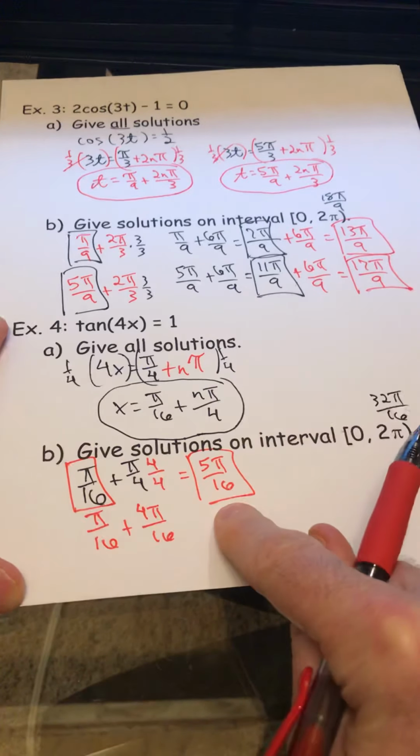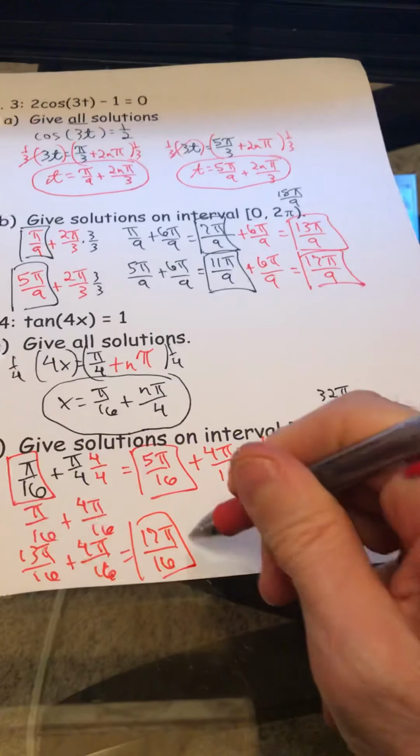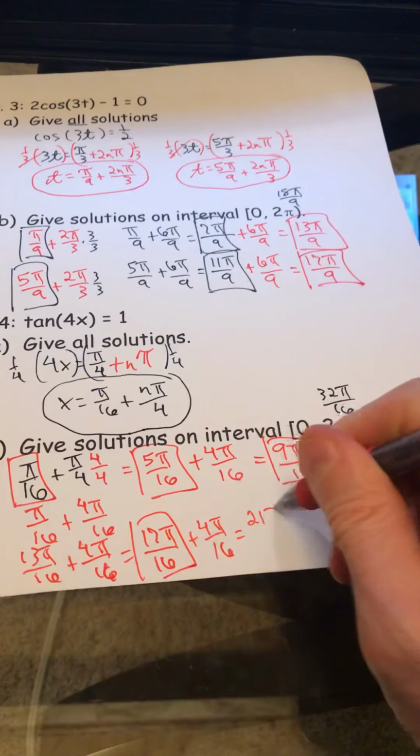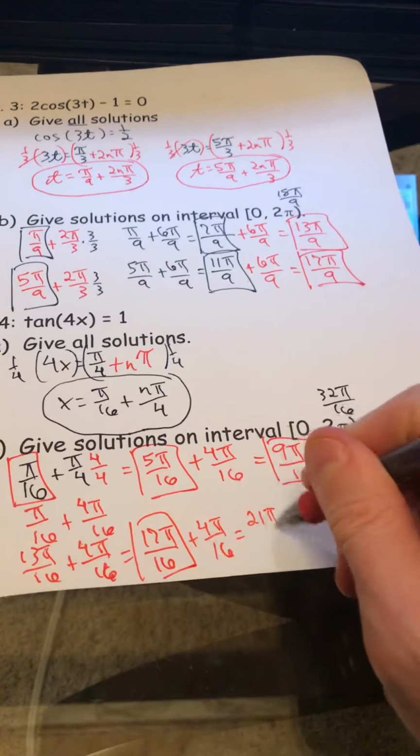So coming down here now, 13 pi over 16 plus 4 pi over 16 is 17. Add 4 pi over 16 again, 21. 25.